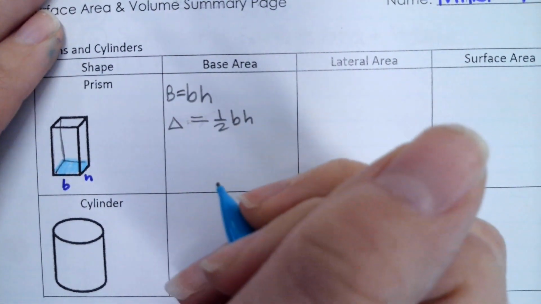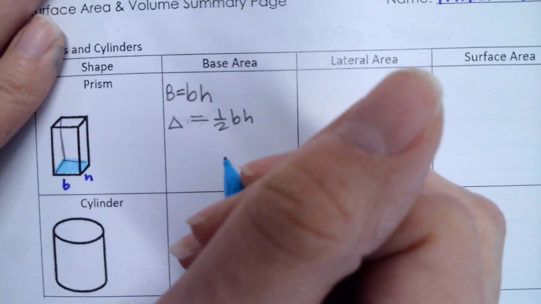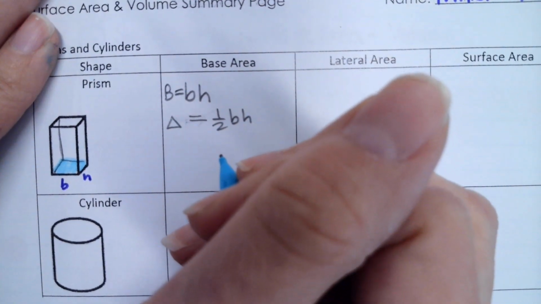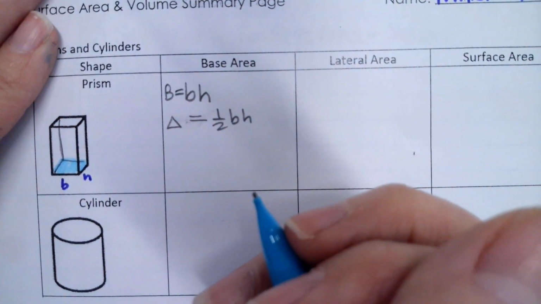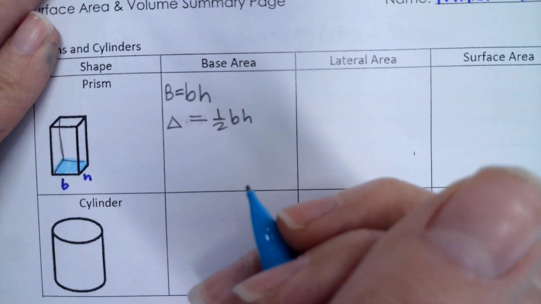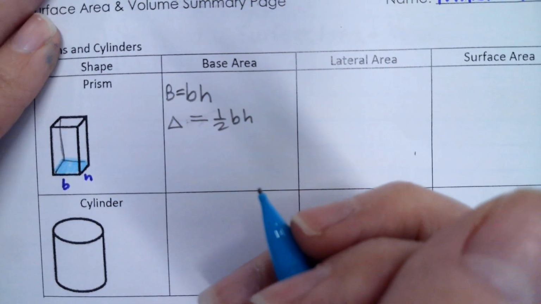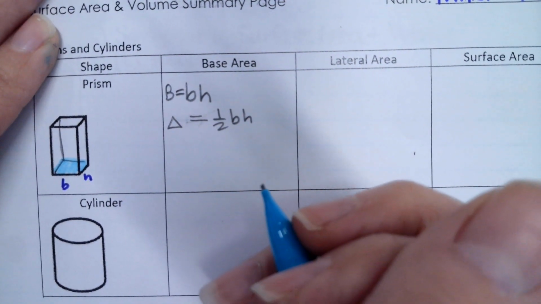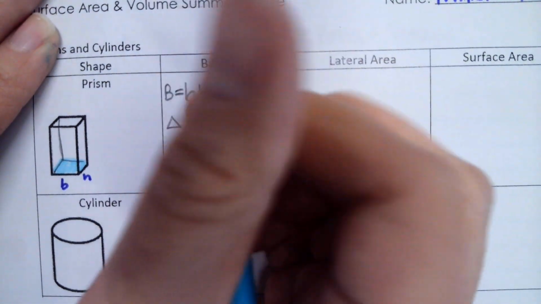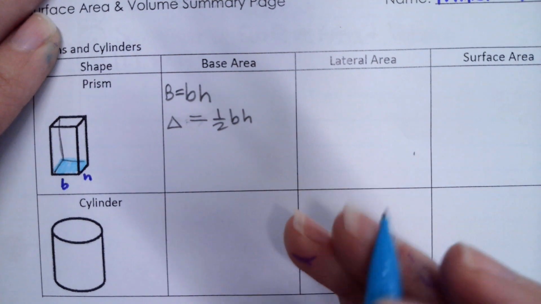What's another thing that you can think of that we might use? You can use your maze to help you find one. What other bases do you see? Or are they all parallelograms and triangles?